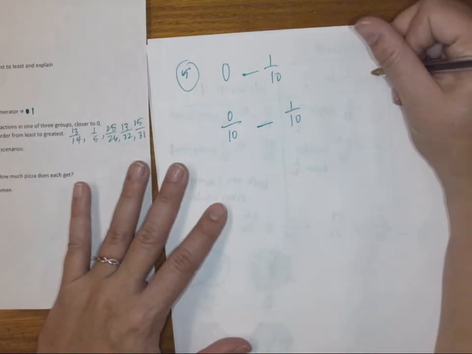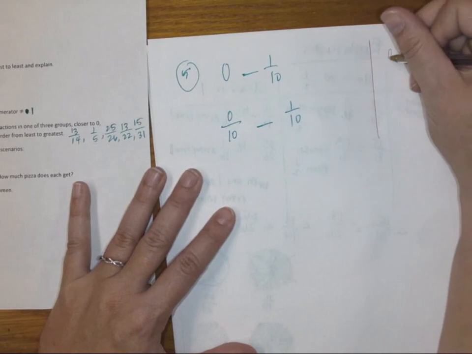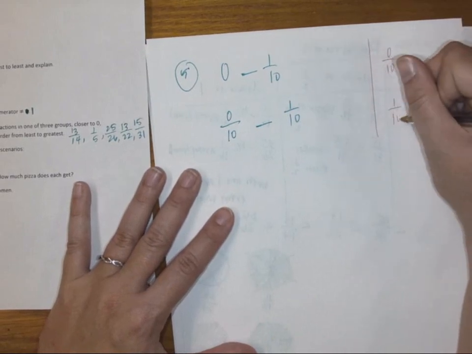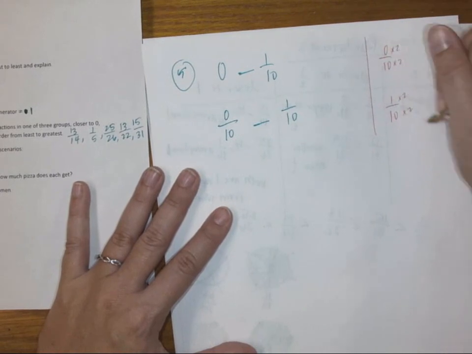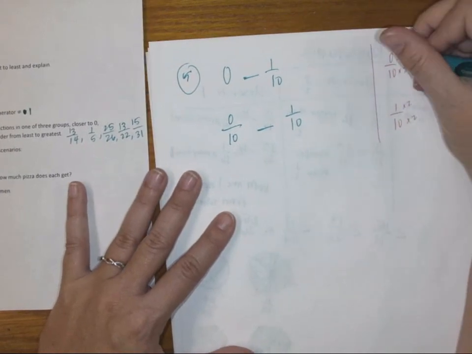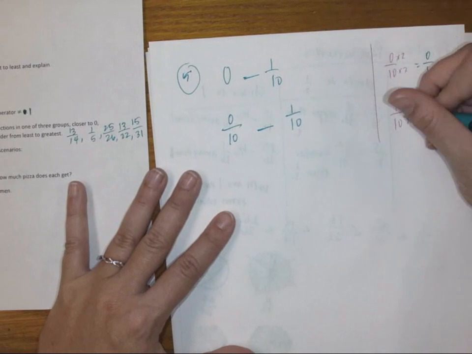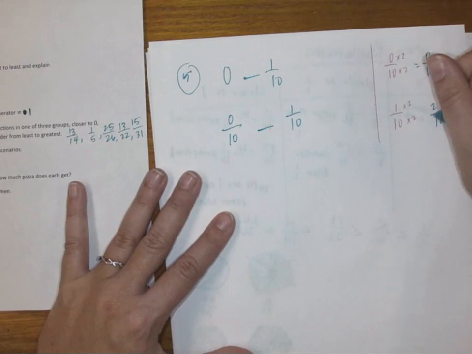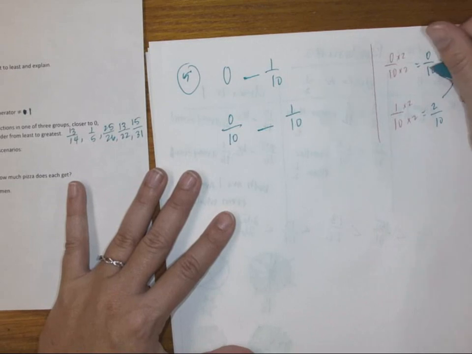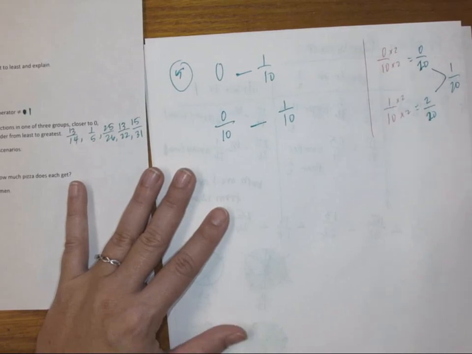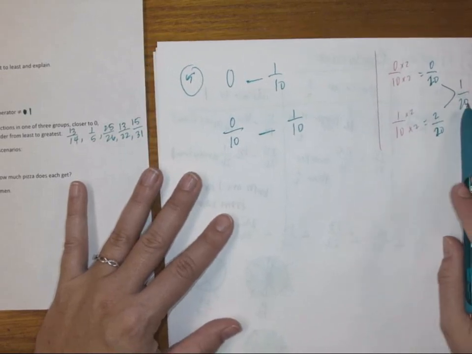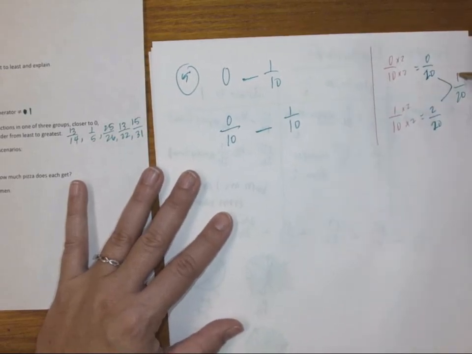So if I were to do this problem like I was doing earlier, 0/10, 1/10, and I multiplied both the bottom and the top by 2, I would get 0 times 2 is still 0/10. 1 times 2 is 2/10. And the fraction in between these, this is 20ths and 20ths, and the fraction in between these is 1 out of 20. Well, the problem said don't do a fraction with a 1 on top.